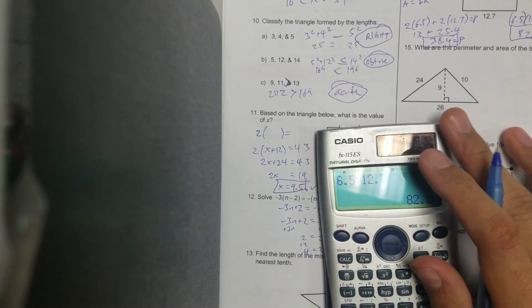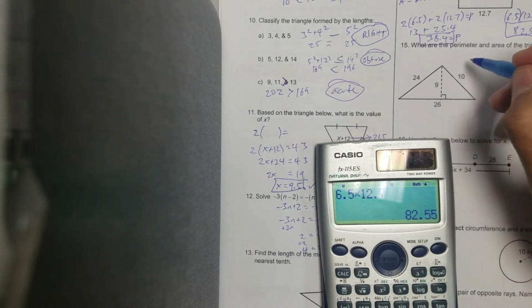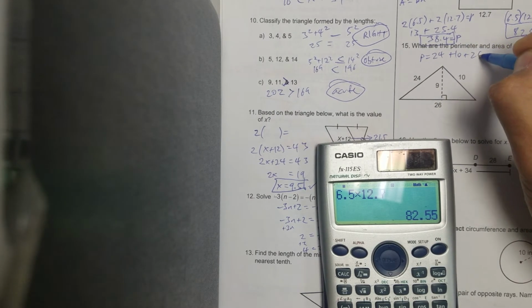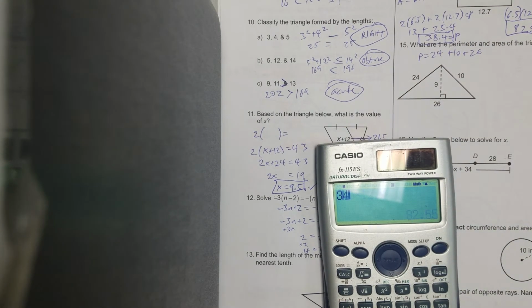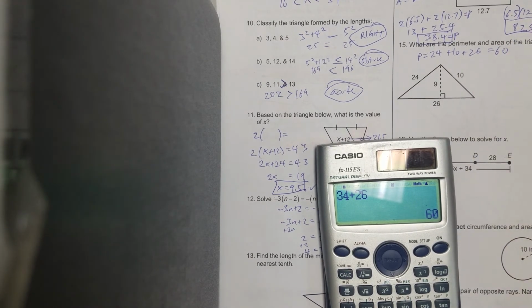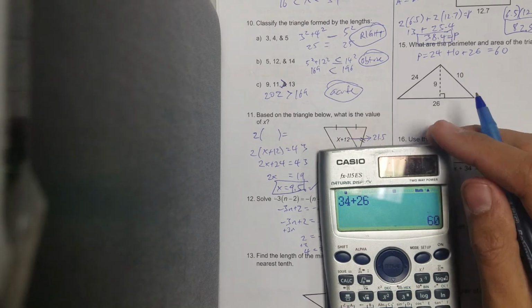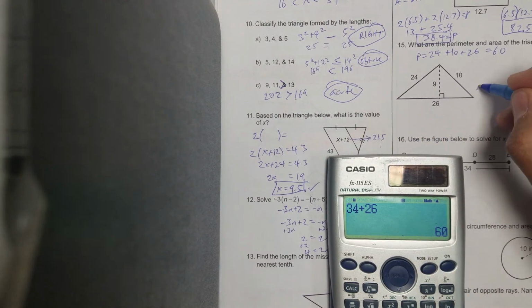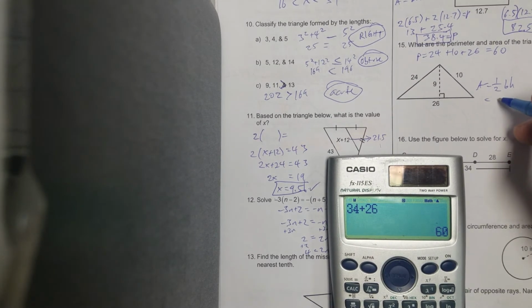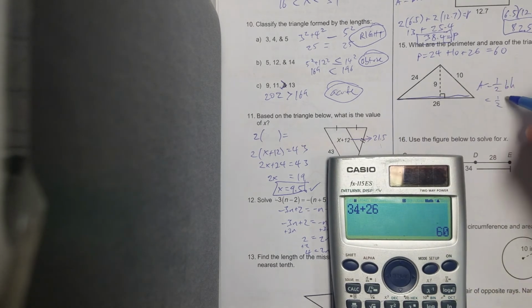Perimeter and area of the triangle. So for the perimeter, it's going to be 24 plus 10 plus 26. So that's 34 plus 26, 60. And then for the area, you'll have a formula sheet for this area stuff, and if we don't have enough, I can just put them up on the board. 1/2 base, the base down here is 26, and then 9.